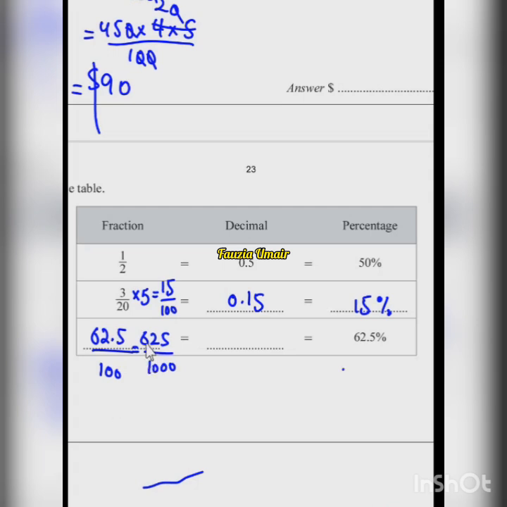25 twos are 50, and we are left with 120. 25 fives are 125. So 25 40. We can still divide it with 5. So 5 by 8 is the fraction form of 62.5.